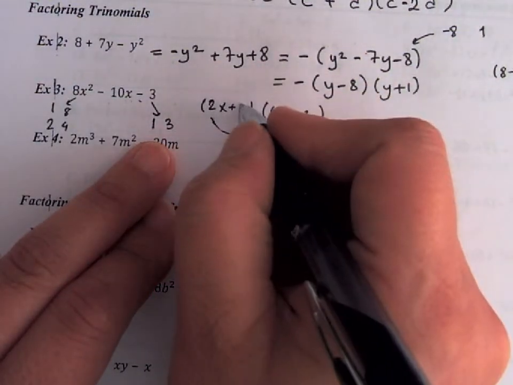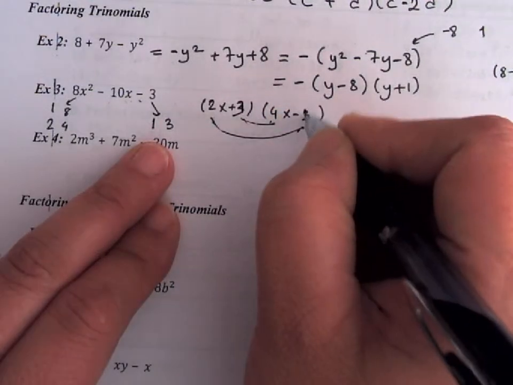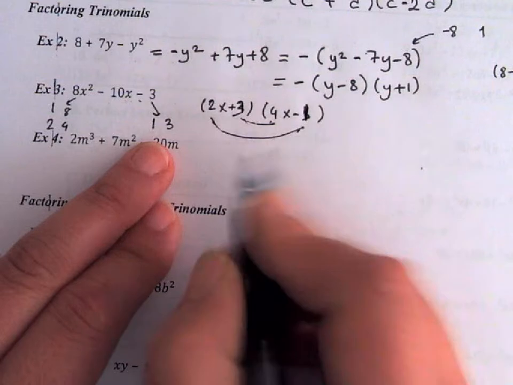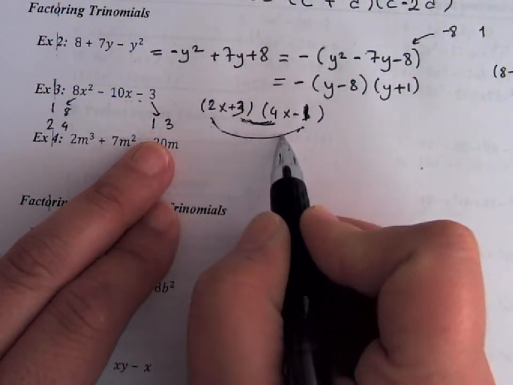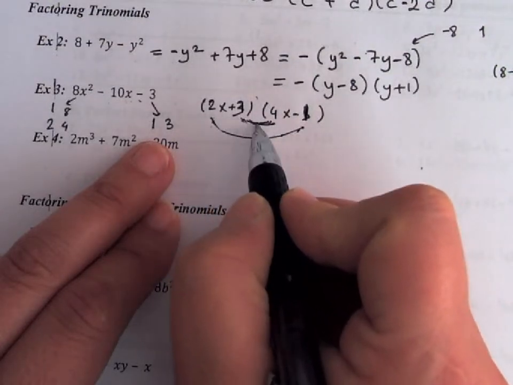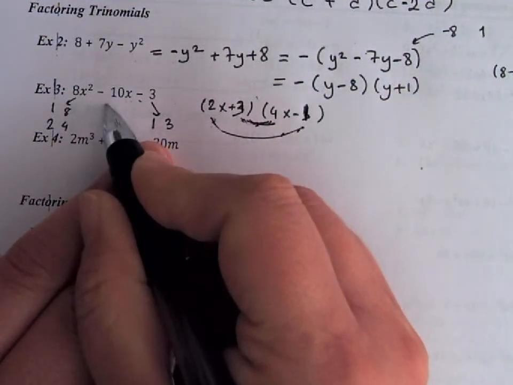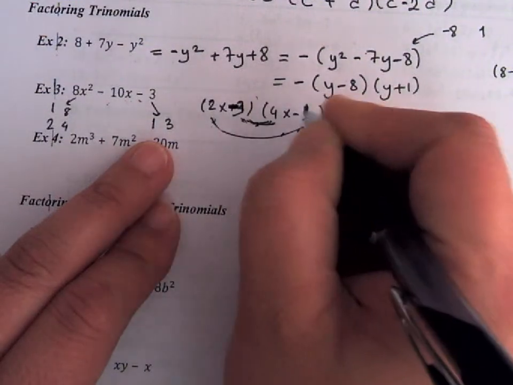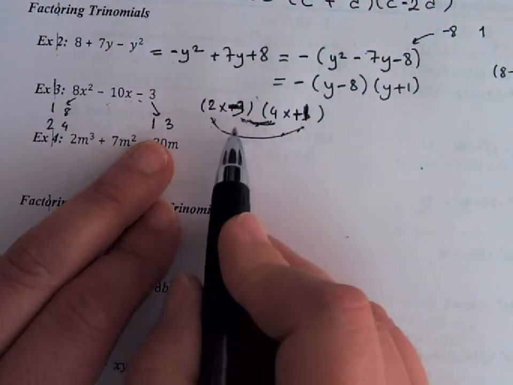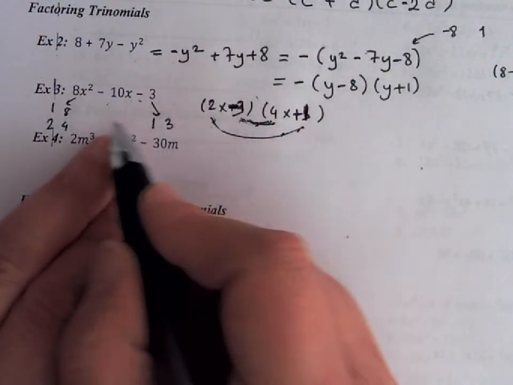How about if we put 3 here and 1 there? Let's try that. So 3 and 1. What do we have now? We have 12x and we have 2x. Positive 12 minus 2 gives us positive 10. Looks like I'm getting 10, but not the right sign. Therefore, I'm going to switch these signs. Now negative 12x plus 2x gives us negative 10x.